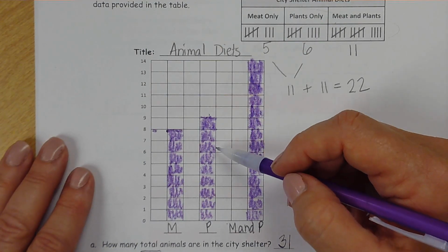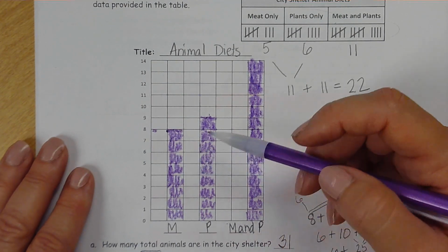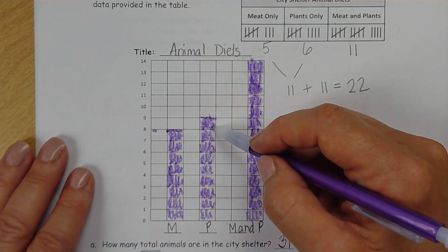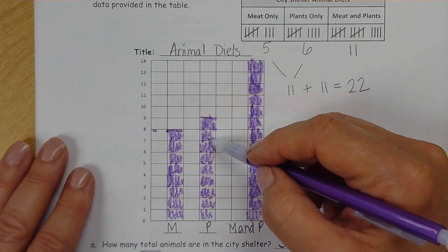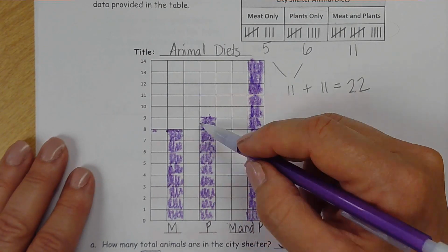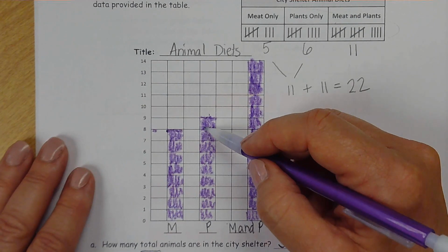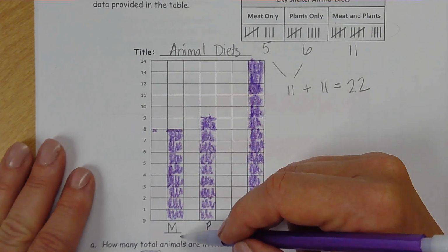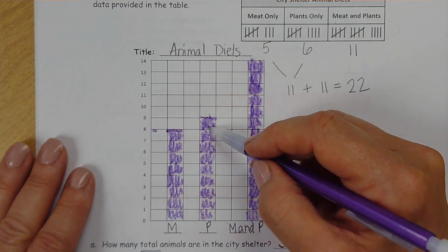You could say how many more plant eaters are there than meat eaters. But you can't say how many fewer plant eaters than meat eaters, because this isn't smaller. It's bigger. So if I wanted to compare these two, I would either have to say how many more plant eaters or how many fewer meat eaters than plant eaters.